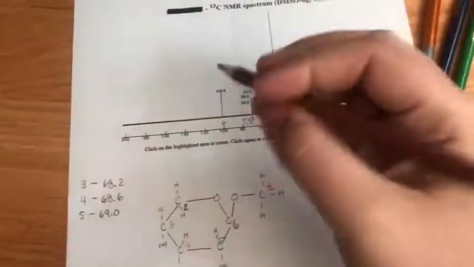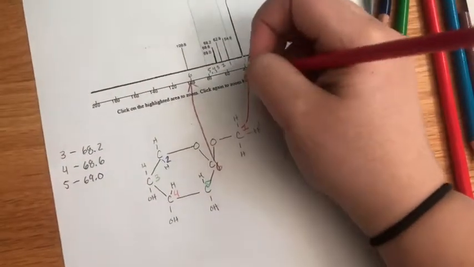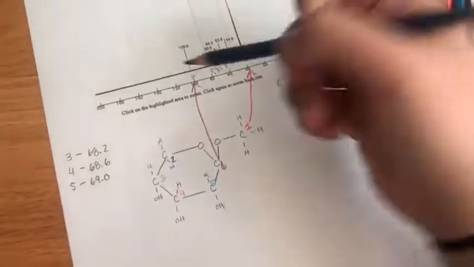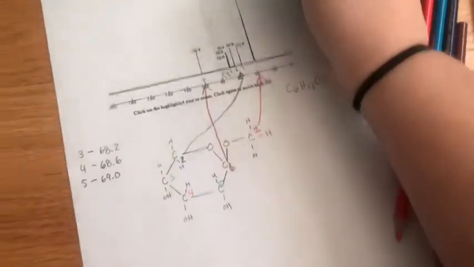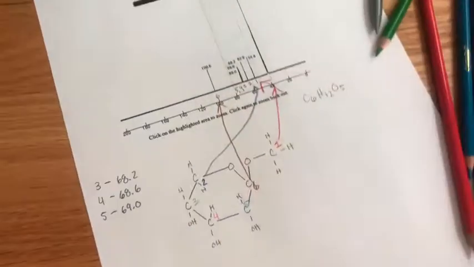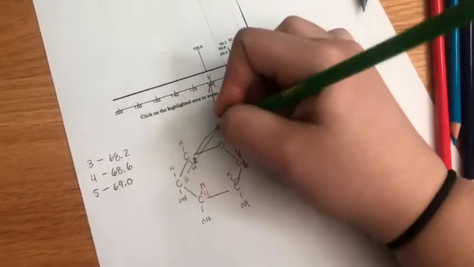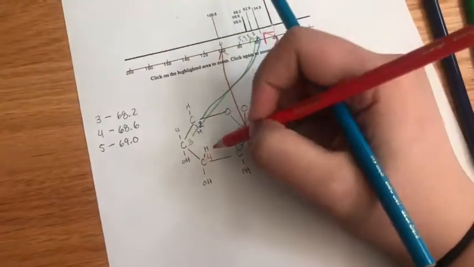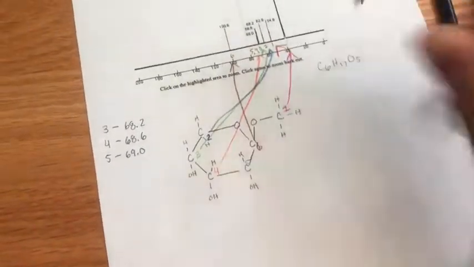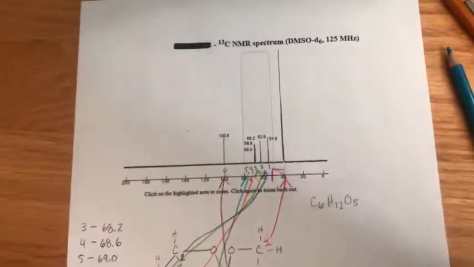And now let's draw arrows. This one goes here. That one goes there. This is actually not a reading. It goes here. And then we have 3, which is right there. 4, right there. And then 5. Okay. So that works. And that is our carbon NMR.